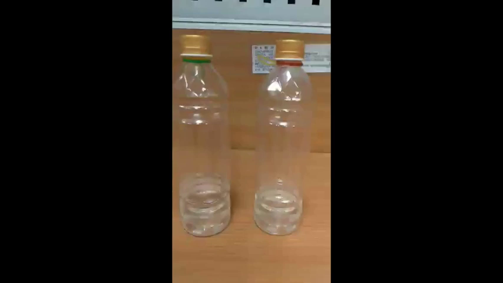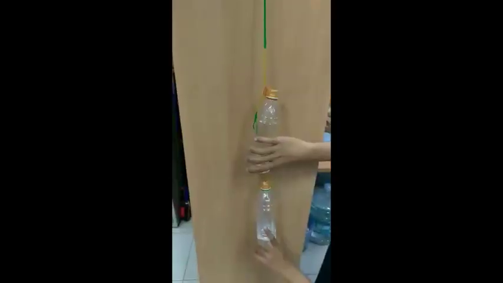As a result, we used the bottles with water to replace our coins. But at first, the bottle was too heavy and it would reach the floor, so we reduced the amount of water in the bottle until it reached our ideal condition.